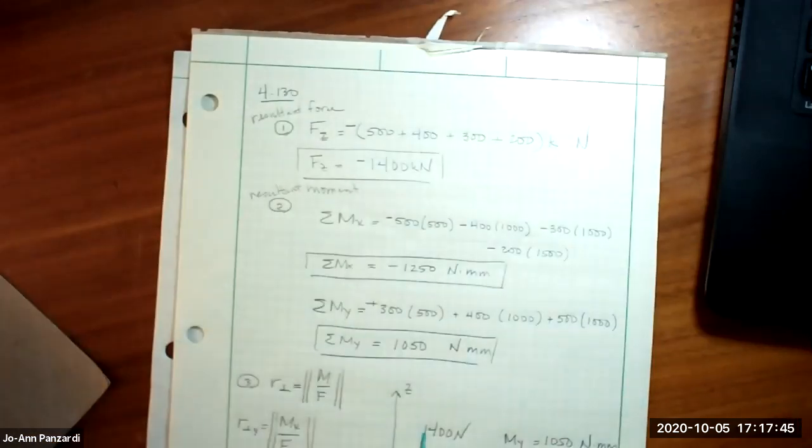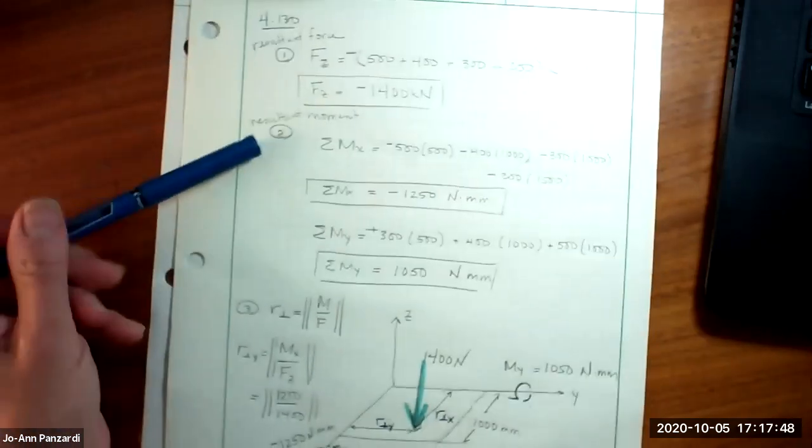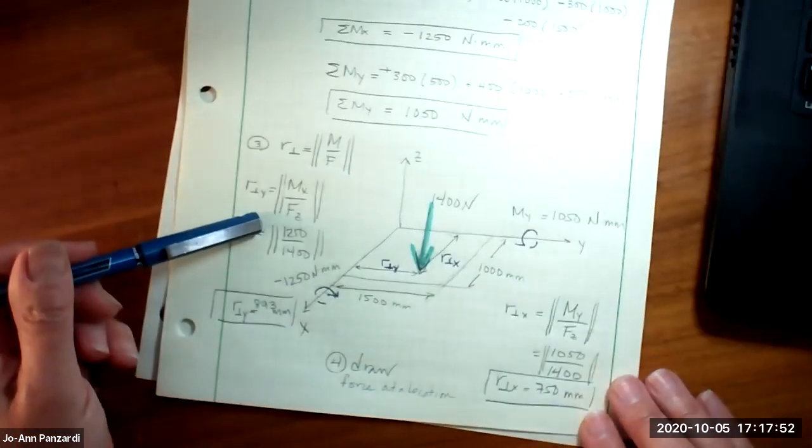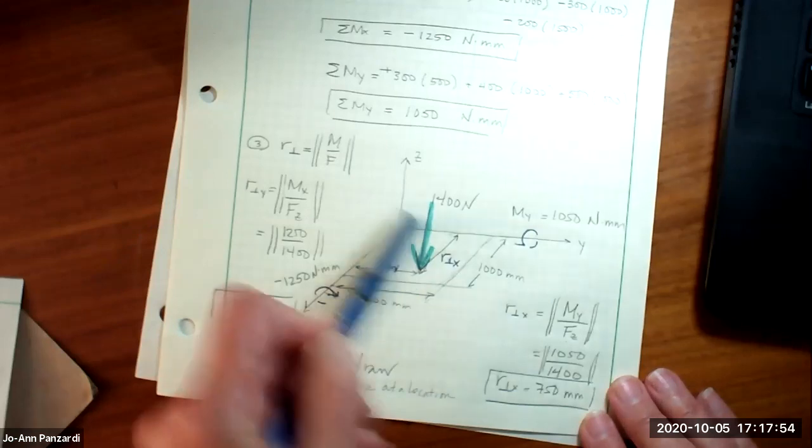First step, find the resultant force. Second step, find the resultant moment. Third step, find the perpendicular distance. And the fourth step, draw the force at the location. Okay, I'm going to stop now.